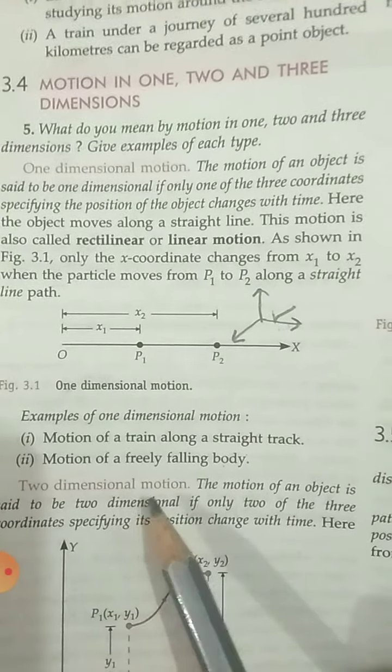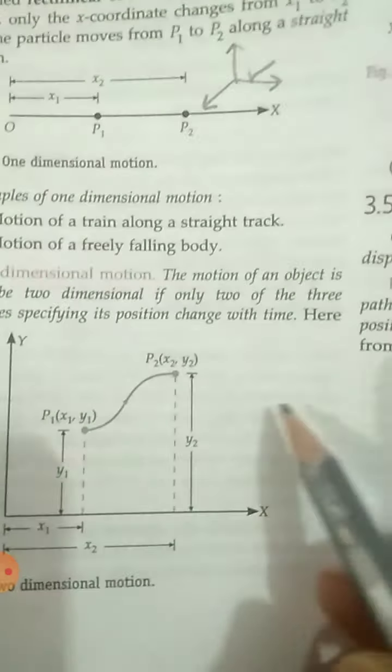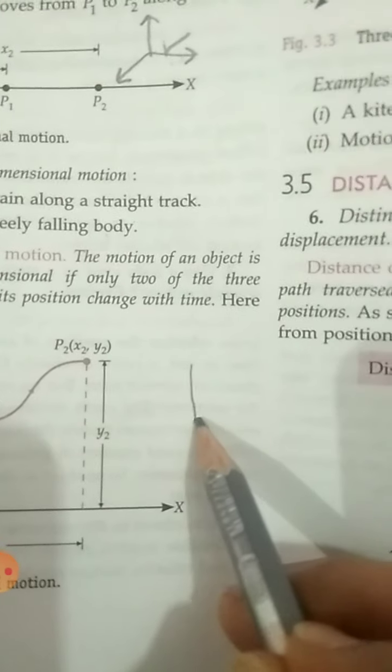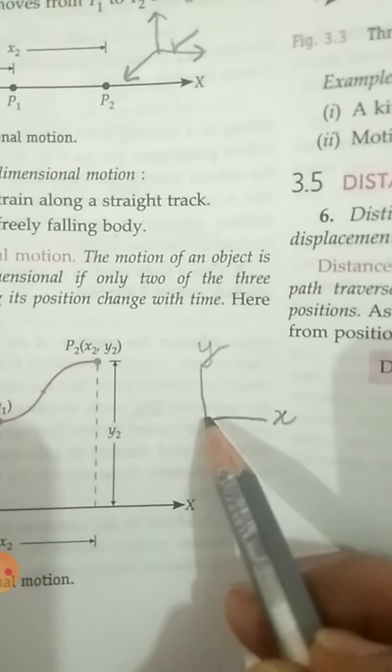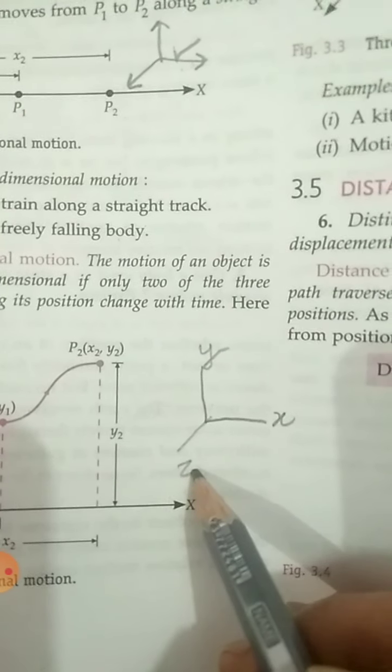And what do you mean by two-dimensional motion? This is the coordinate system. This is the x coordinate, this is the y coordinate, and if you draw the z coordinate, then this is the z coordinate.